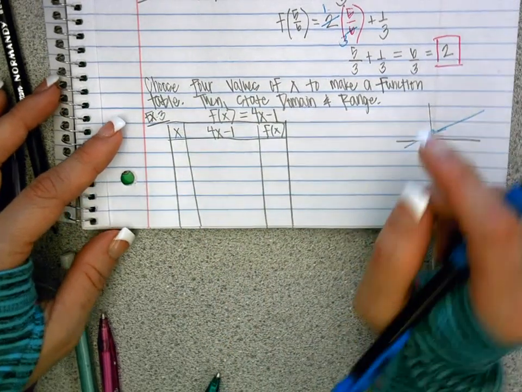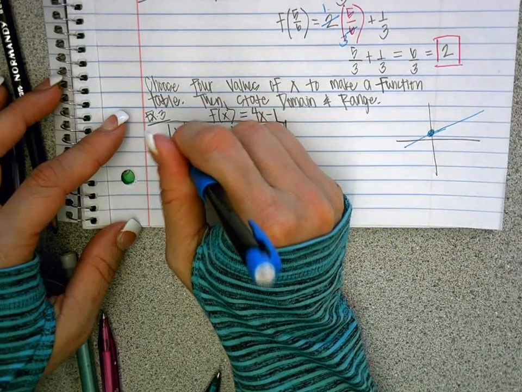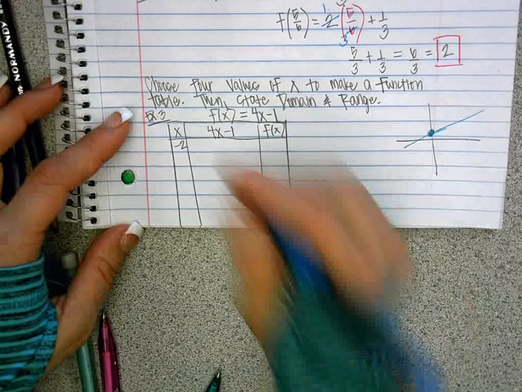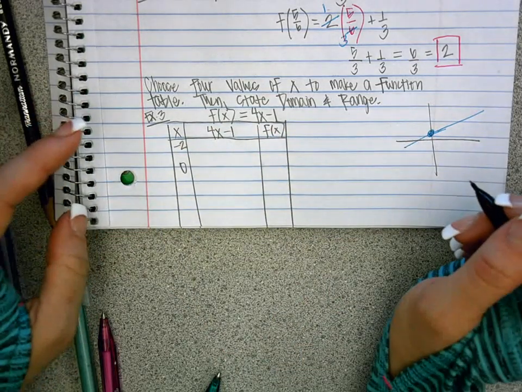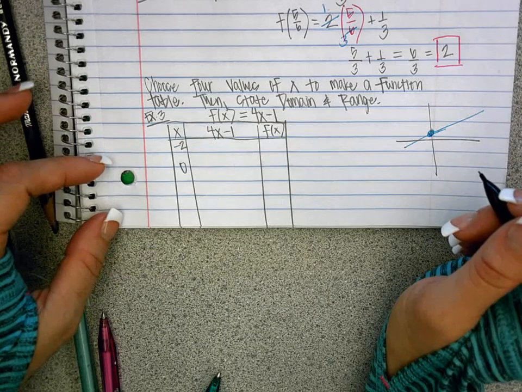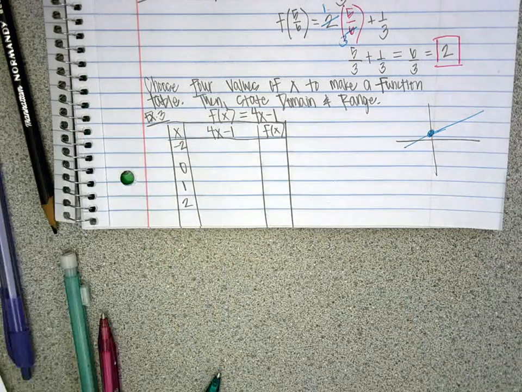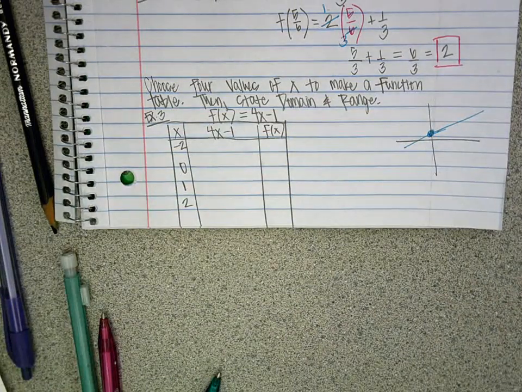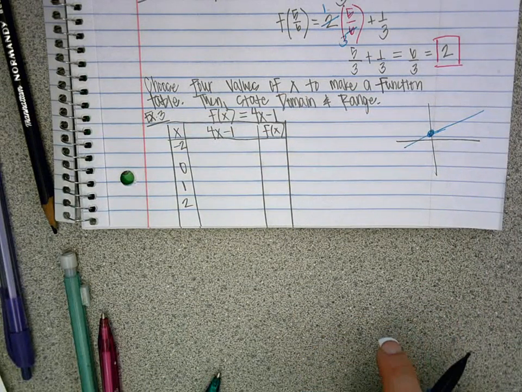I want to know a little bit what happens on the negative, so I'm going to plug in a -2. I definitely want to know what happens on the 0, and then 2 more numbers. Give me 2 more numbers. 1 and 2. Now let's think about this. Do I really want to plug in super big numbers? No, because that sounds like a lot of math that I don't need to do. Do I really want to plug in decimals? No. Fractions? No. Simple numbers.